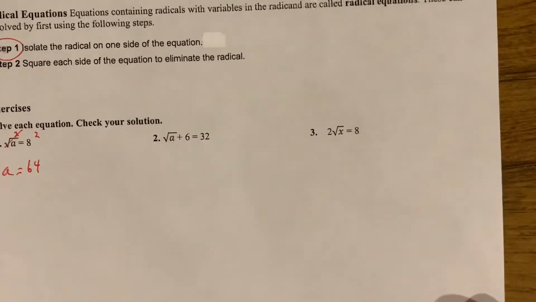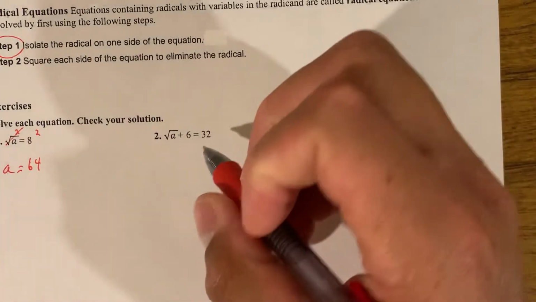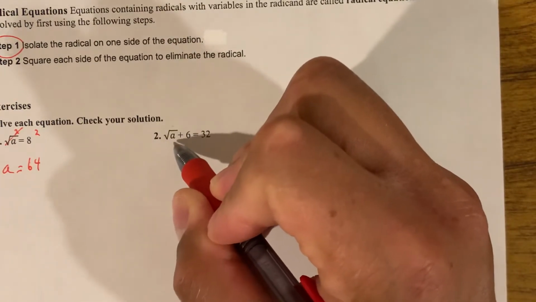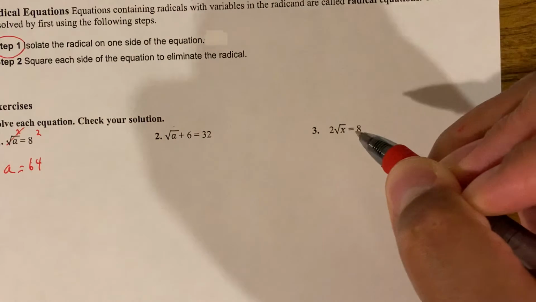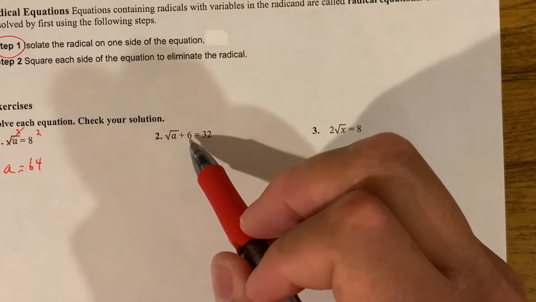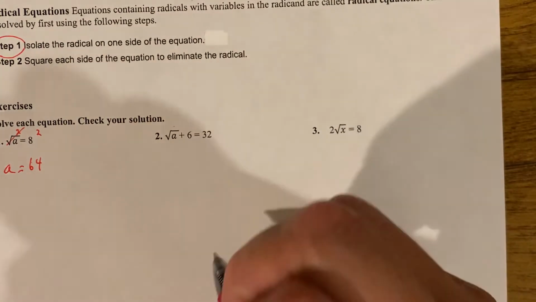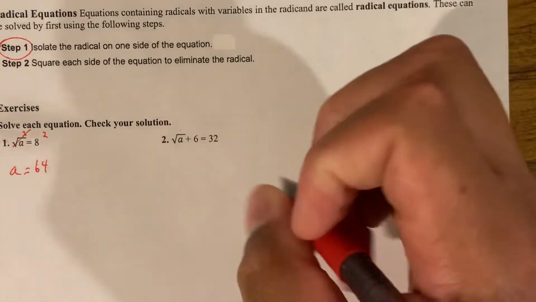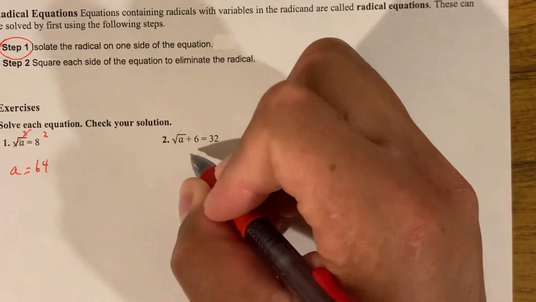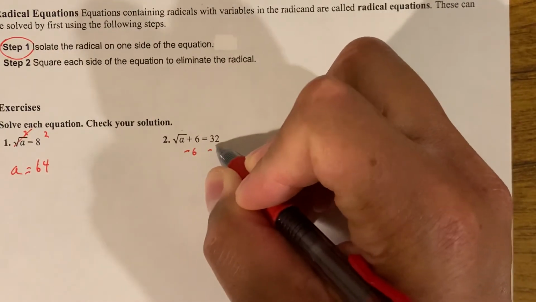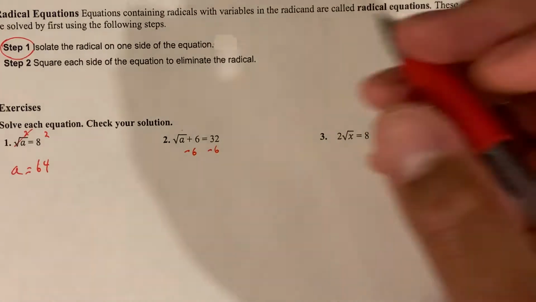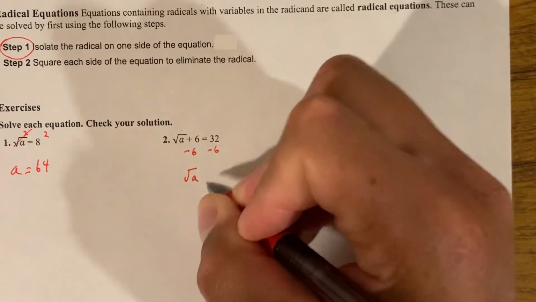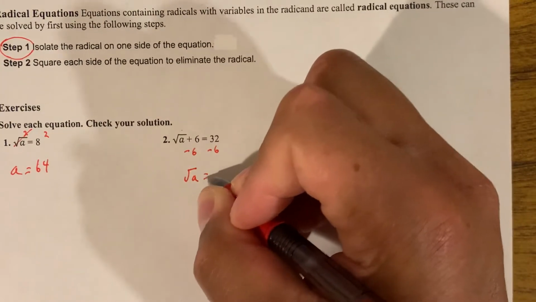Now, number two, a little more work. Step one is isolate the radical sign. As you can see here, there's the radical sign around the square root of a, but we have this plus 6 that's outside of it. We have to get rid of that first. If you don't, you will do something wrong or illegal. So subtract 6 from both sides, nothing we haven't seen before. And the square root of a is all that's left. That still cancels, equals 26.